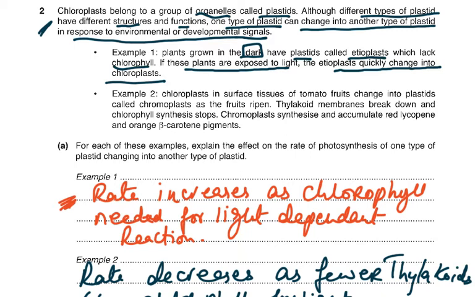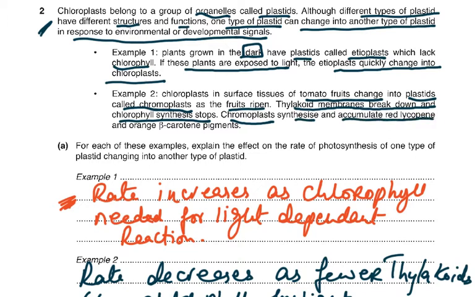Example 2. Chloroplasts in surface tissues of tomato fruits change into plastids called chromoplasts as the fruits ripen. Thylakoid membranes break down and chlorophyll synthesis stops. Chromoplasts synthesize and accumulate red lycopenes and orange beta-carotene pigments. Now it's a lot of English and a lot of understanding and a lot of very clarity of thought. A part, for each of these examples, explain the effect on the rate of photosynthesis of one type of plastid changing into another type of plastid.